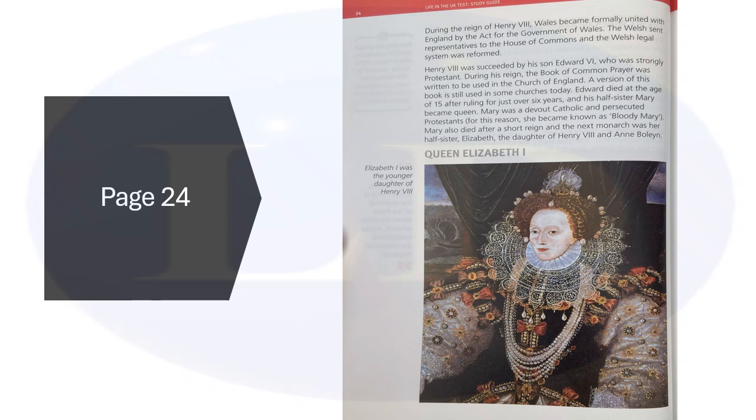During the reign of Henry VIII, Wales became formally united with England by the Act for the Government of Wales. The Welsh, okay, this is important. It was during Henry's reign that Wales became part of England officially after the Act for the Government of Wales. The Welsh sent representatives to the House of Commons, and the Welsh legal system was formed.